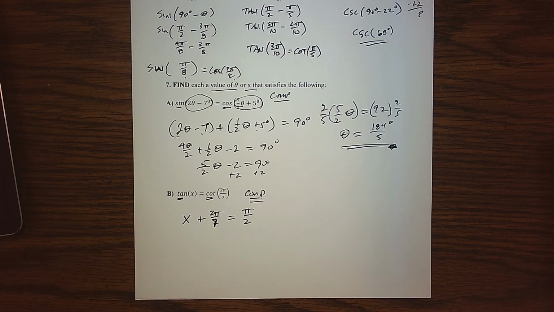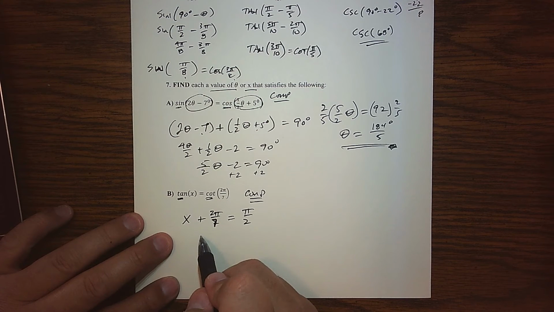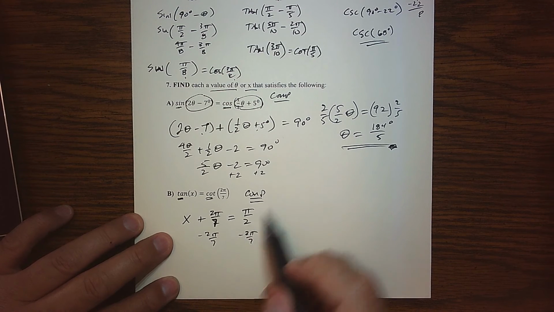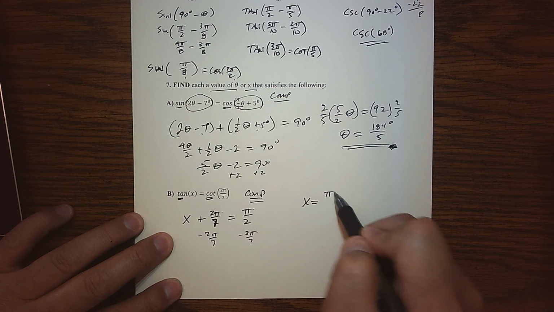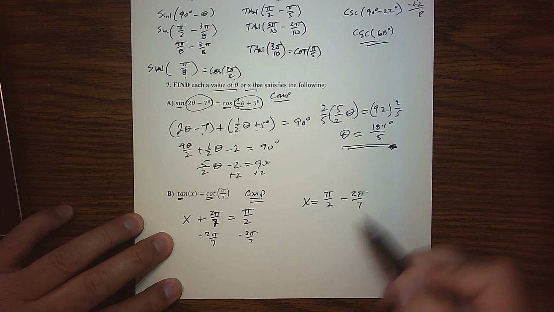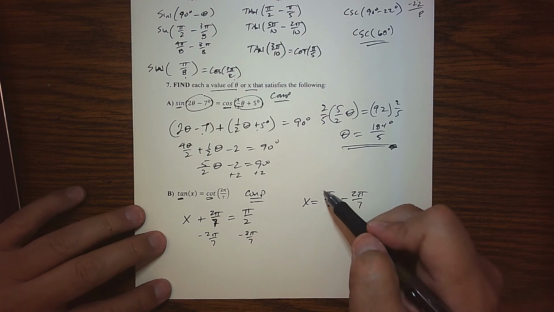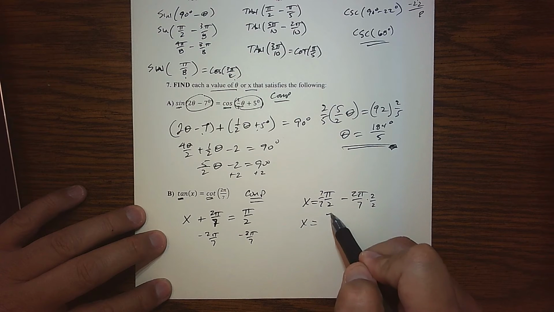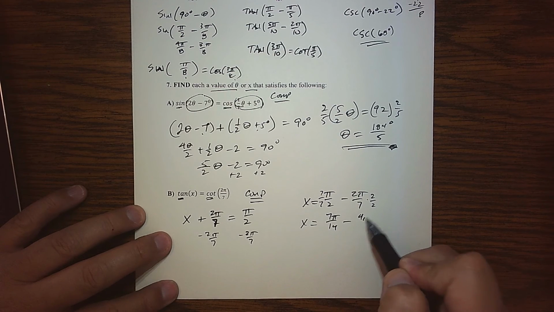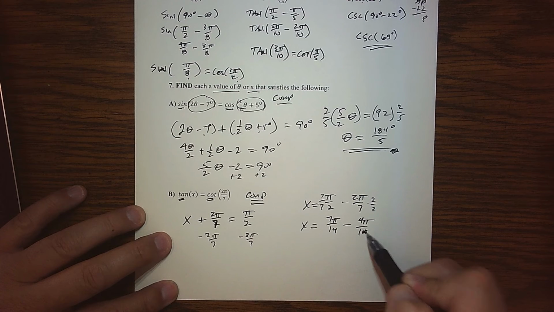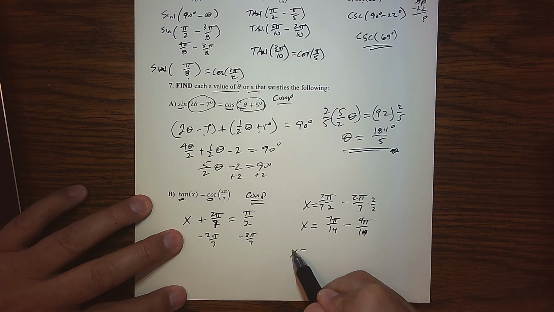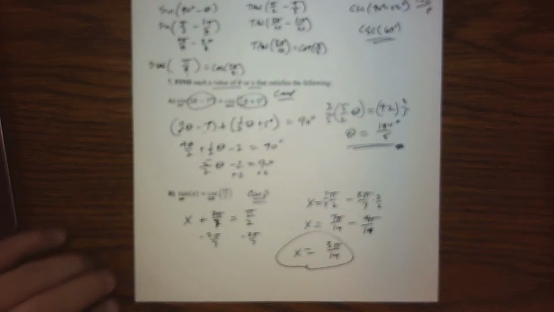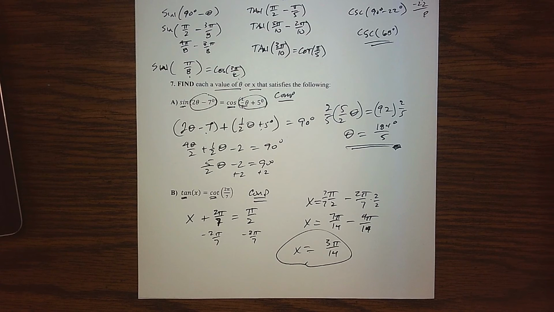Well, in radian mode, that's pi over 2. And so to solve for x, I'll just basically subtract 2 pi over 7. So our x is pi over 2 minus 2 pi over 7. Of course, doing some fraction work, multiply by 7 over 7 and 2 over 2, we get 7 pi over 14 minus 5 pi over 14. And that gives us 3 pi over 14. So there would be our angle x in radian mode that satisfies that.